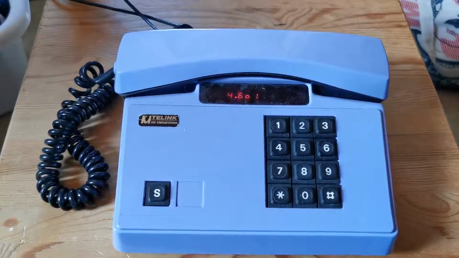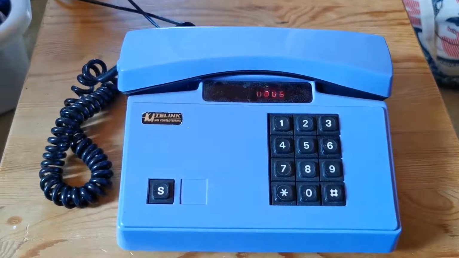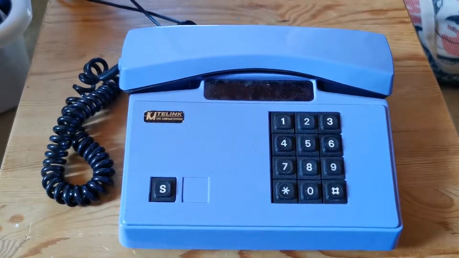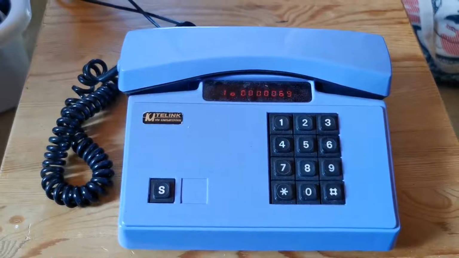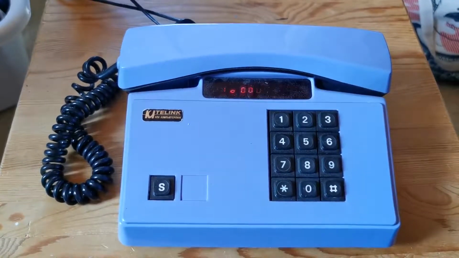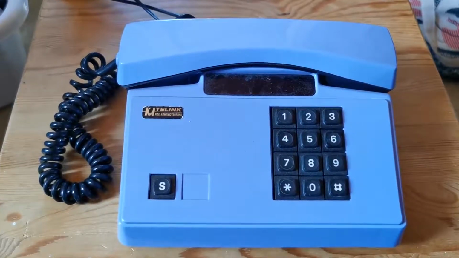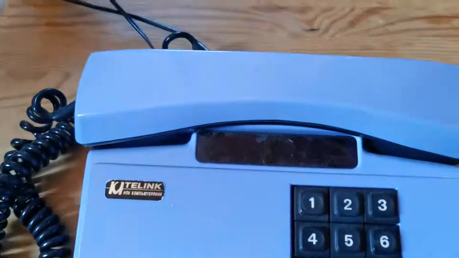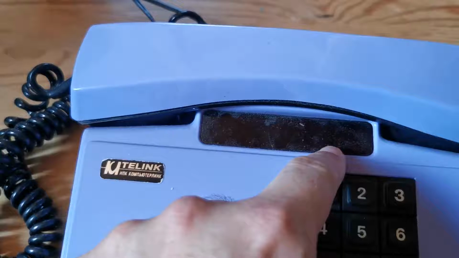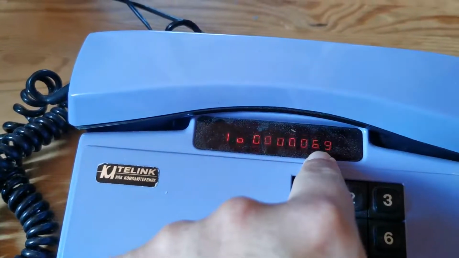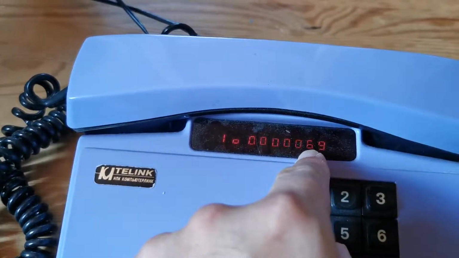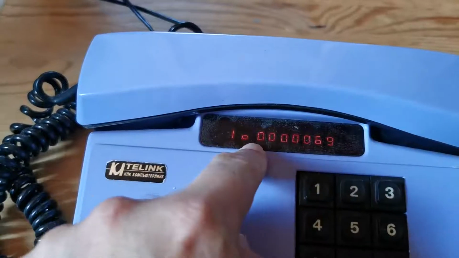And when it gets called, what you see, it displaying changes. So what's happening here? We have caller ID. I'm calling from phone number 69. It needs to display each time all the figures.